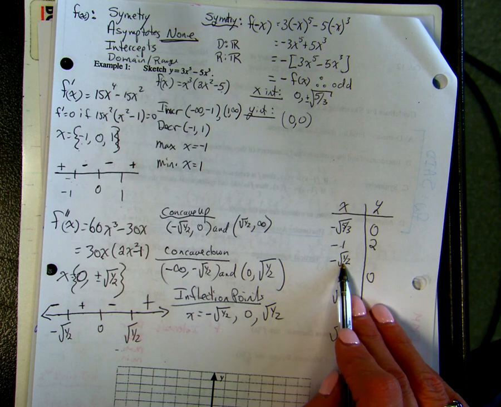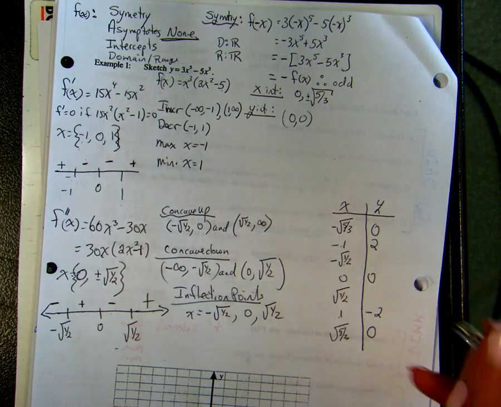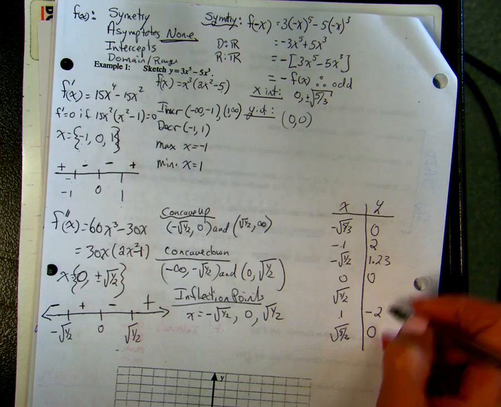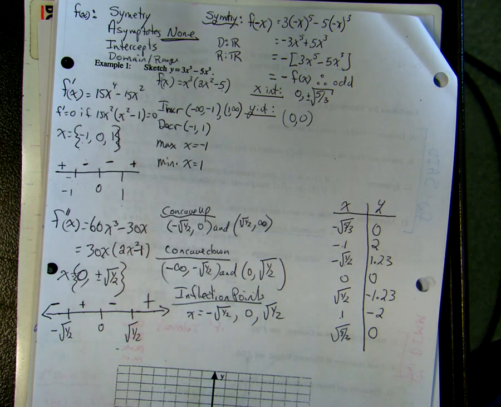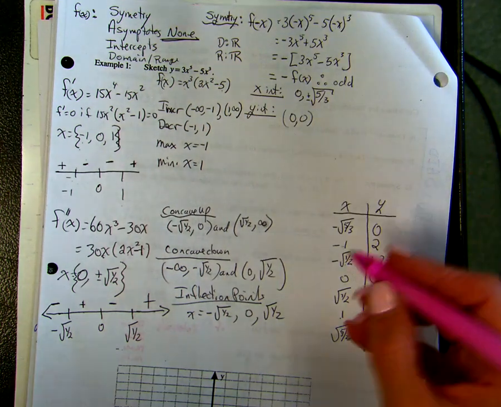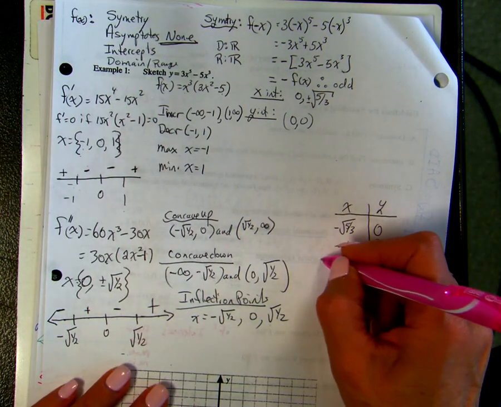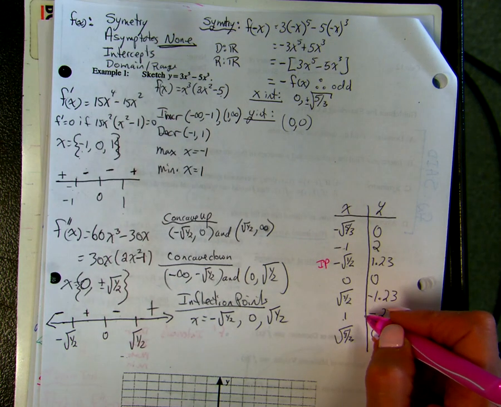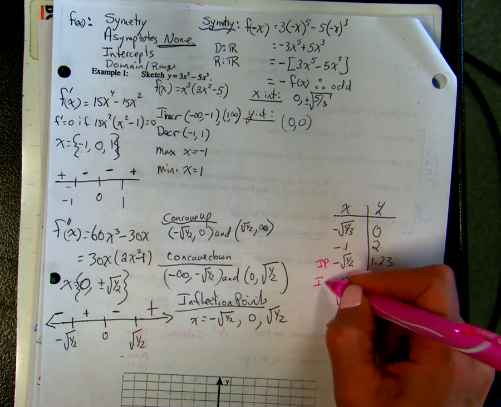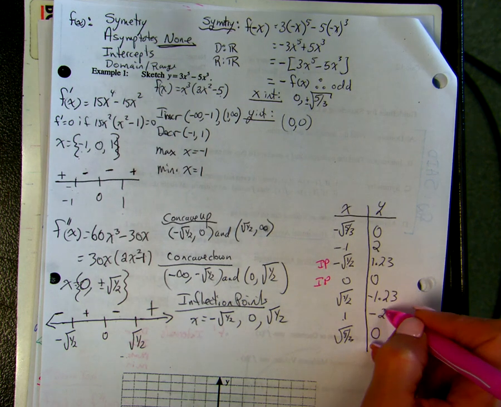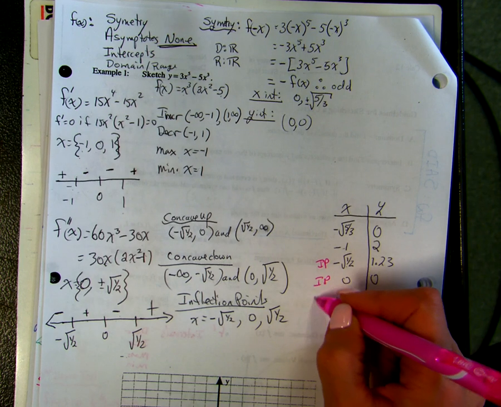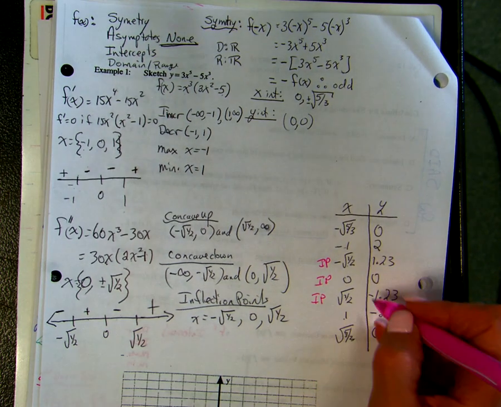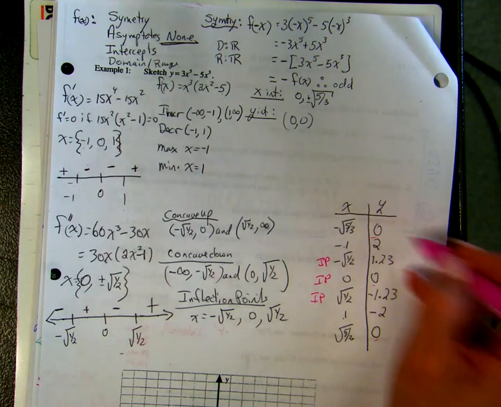Nobody wants to do the square root of a half, do they? So let me just tell you, I put it in there and I got 1.23 and negative 1.23 because it's odd symmetry. Okay, so let's mark that this here is an inflection point. This was an inflection point, and this was an inflection point. Okay, we got 0, 0, zeros.